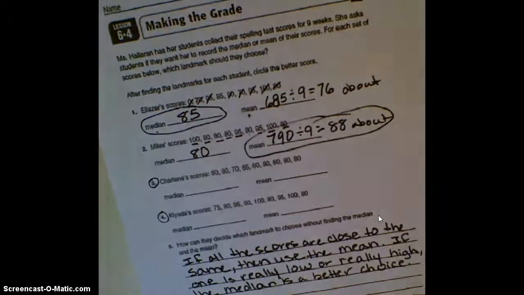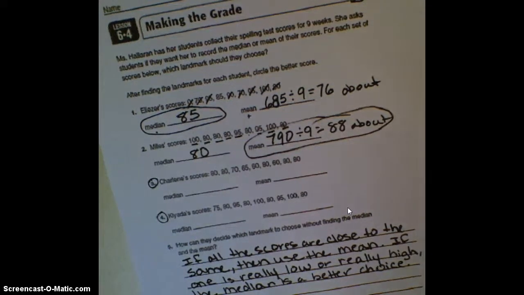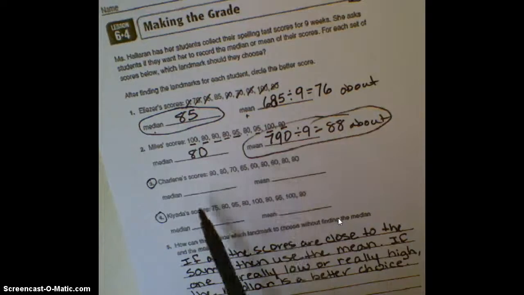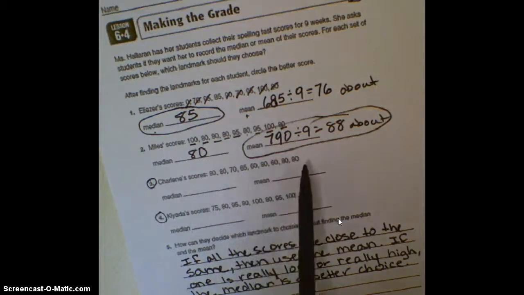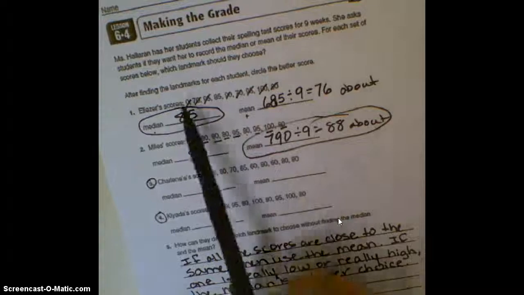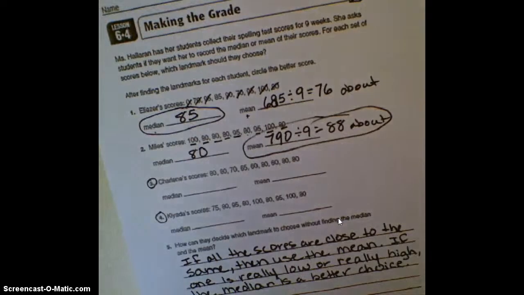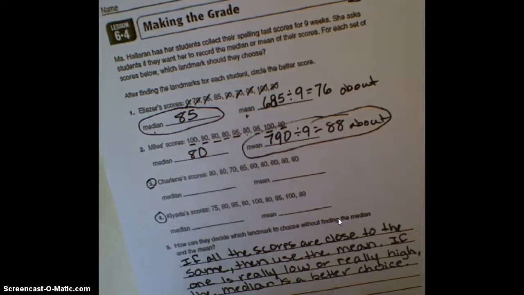Okay, an outlier is a data point that is located far away from the rest of the data. What score is the outlier in the spelling test data? Well, we talked about Elizer already. Are there any others like that where there's something that's really low or really high? I don't think so. I think it's just that one right there. What score is the outlier? The 0. I know, we'll just write his name. I think it's a he. Elizer's 0 is an outlier.